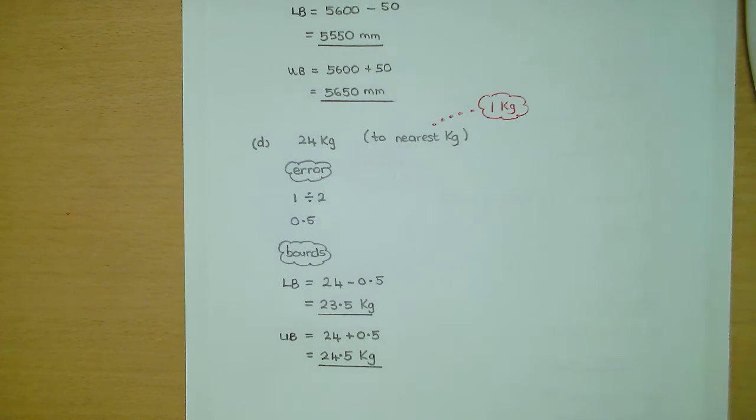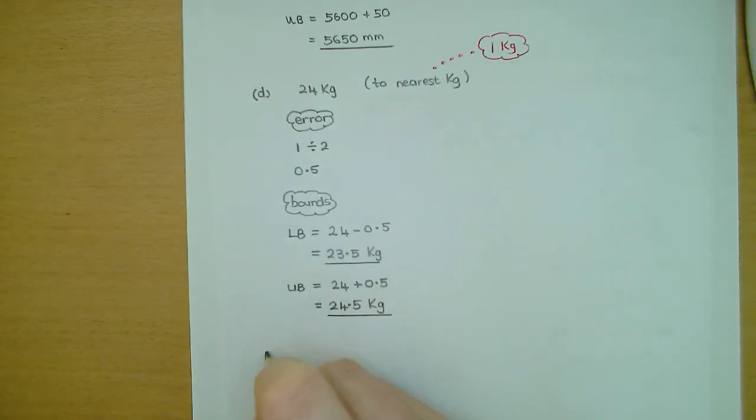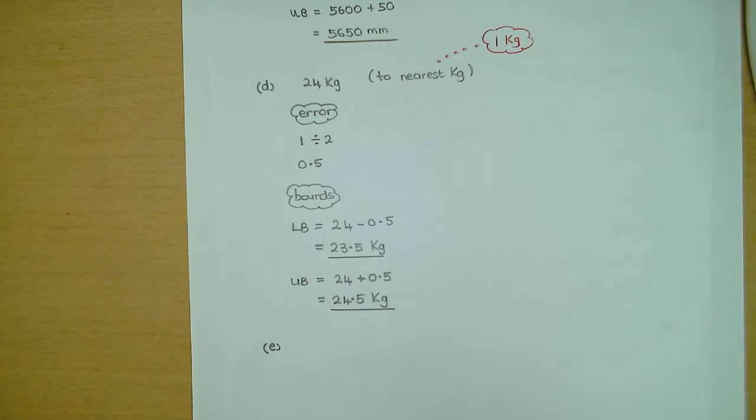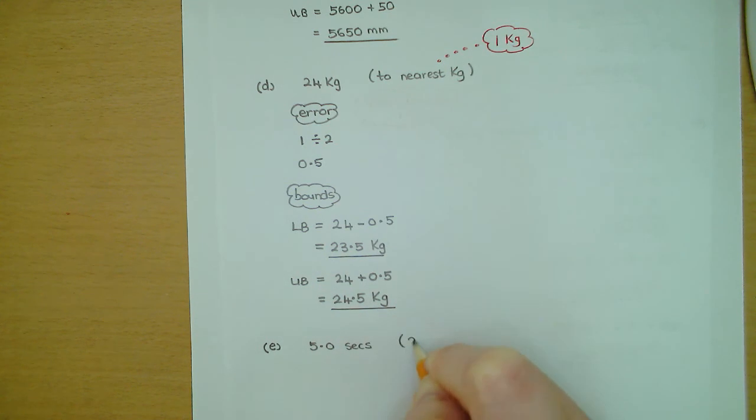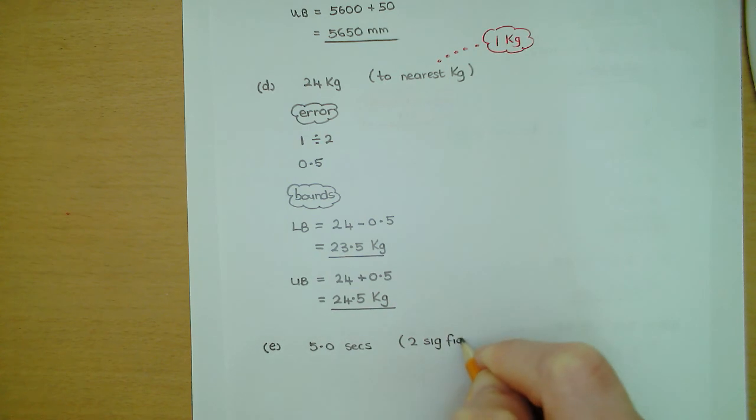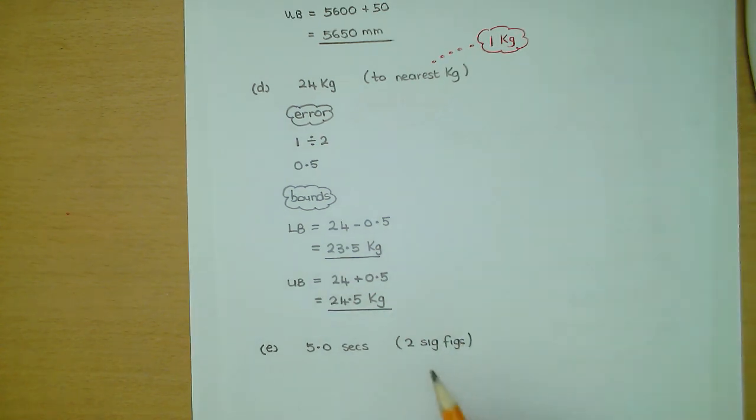Okay, last one, part E. So the rounded value is 5.0 seconds, and it's been rounded to two significant figures. Now again, this was the tricky one.